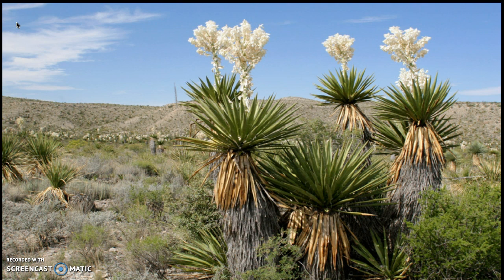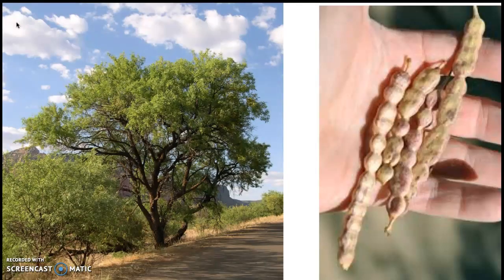Next, we have the yucca plant. The yucca plant is not a cactus, but rather an evergreen shrub or a small tree with long leaves that grow between 2 to 4 feet long. They can grow up to 16 feet tall. It has clusters of bellflowers that bloom in the springtime, and they usually live for about 20 years.